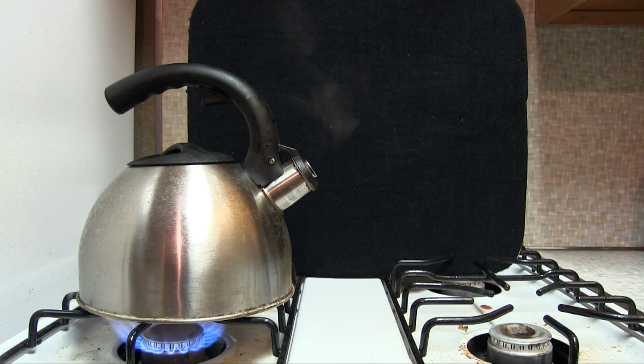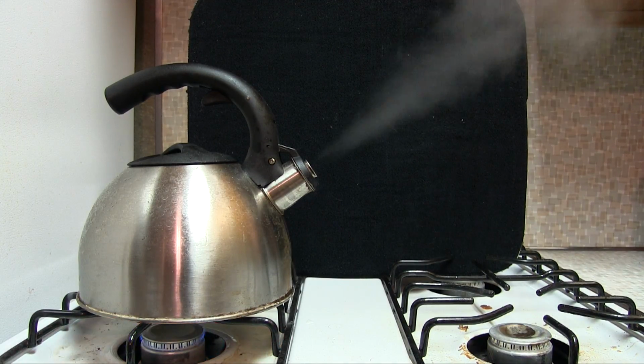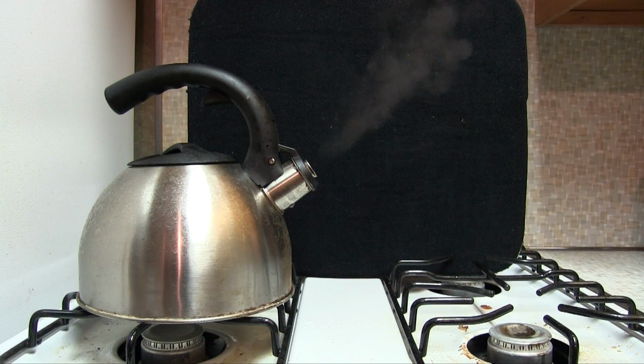When I put the water in the tea kettle and boil it, the heat from the stove will heat up the water and make the molecules move around really fast and then turn into a gas state, which you can see through that little cloud that comes out of the top of the tea kettle. Now this is still water, but it's in a gas state now.